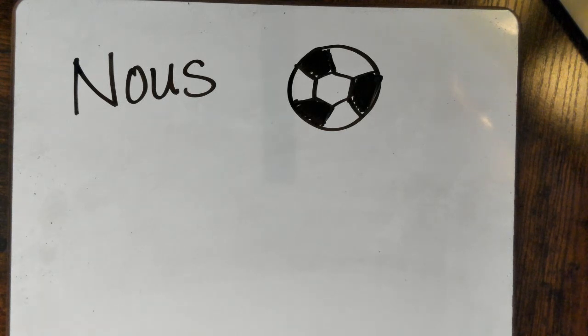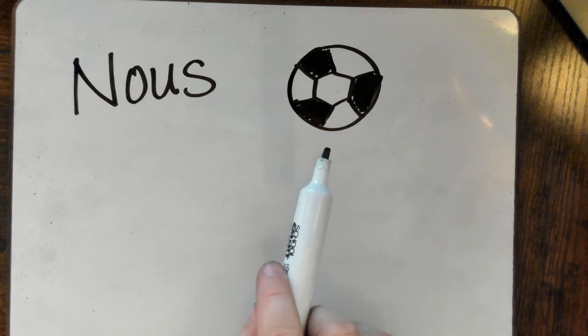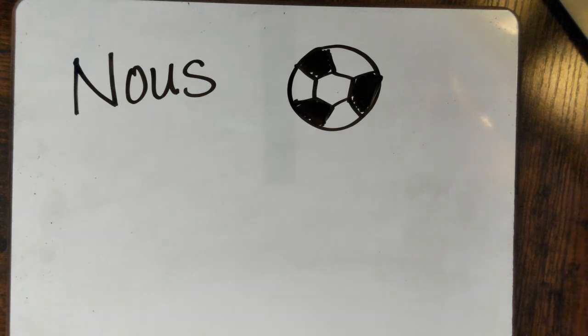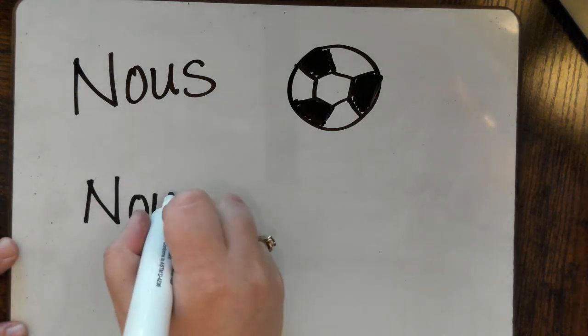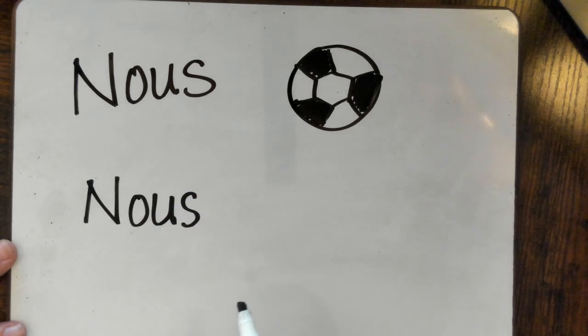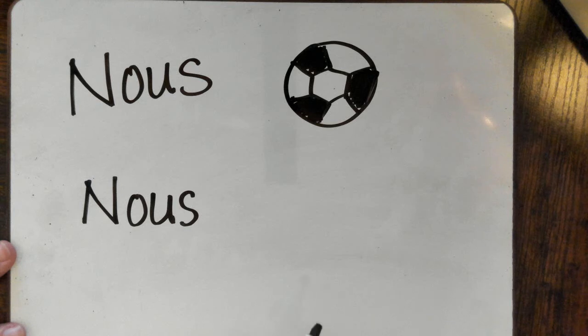And if you can't tell what this is a picture of, it's supposed to be a soccer ball. And it's probably the best soccer ball I've ever drawn in my entire history as a French teacher. For some reason, soccer balls are really hard to draw. So our subject is nous, and our verb is to play.